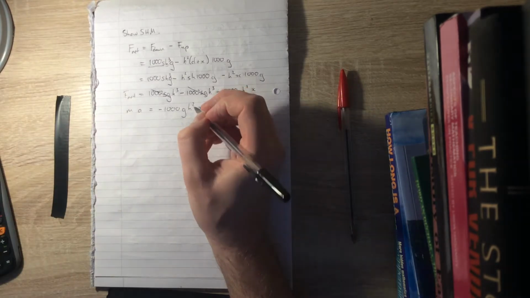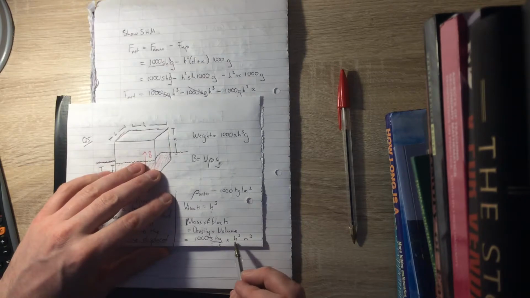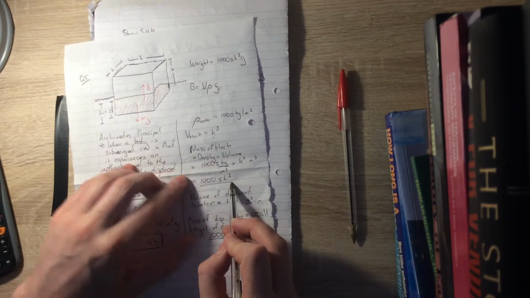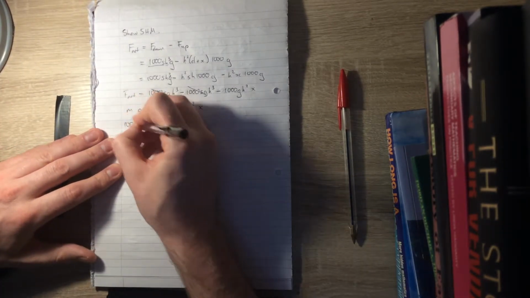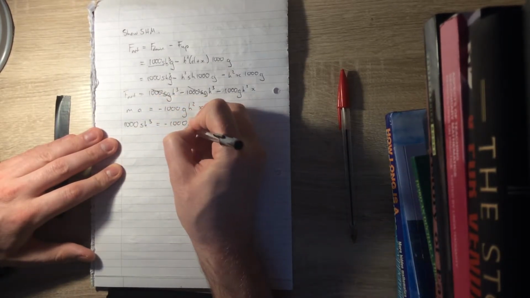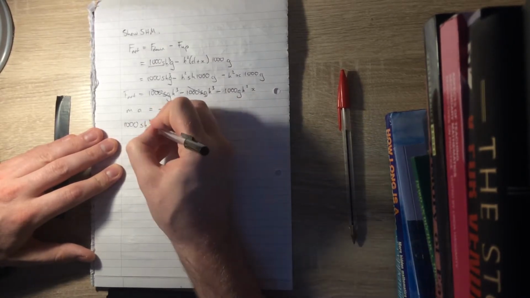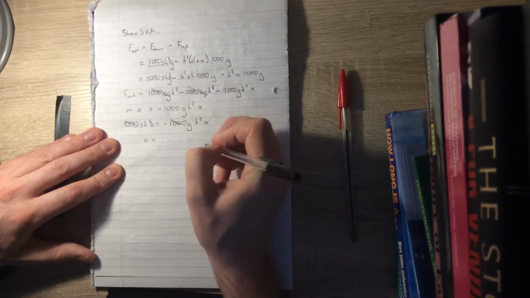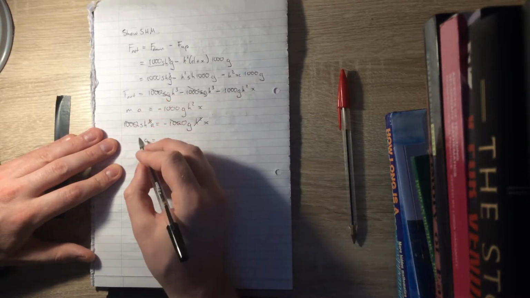Now remember, the mass of the block was 1000 s h cubed. So that becomes 1000 s h cubed times a equals minus 1000 g h squared x. So dividing through, we just want acceleration, so the thousands will cancel, and we're going to see h squared cancel with h squared here.